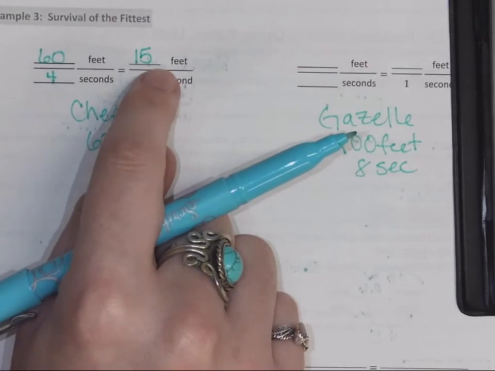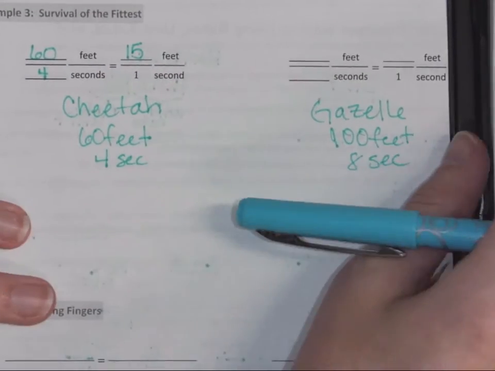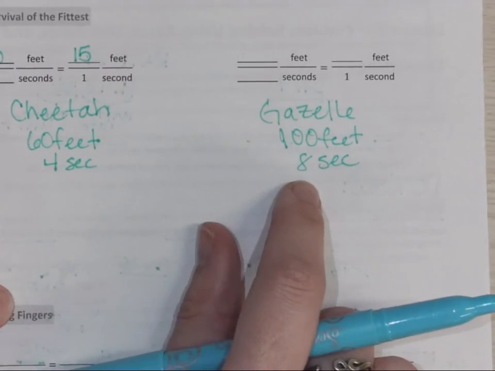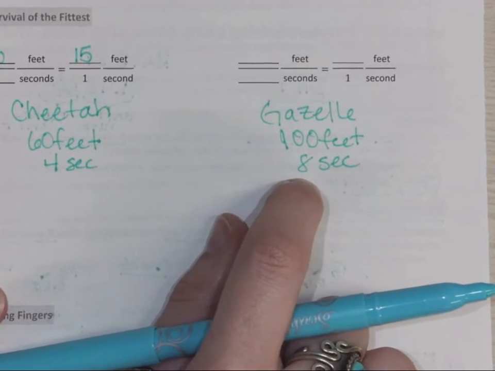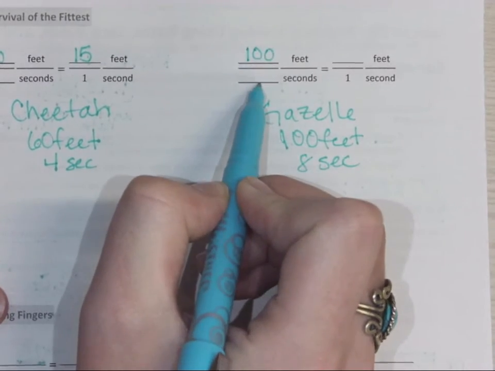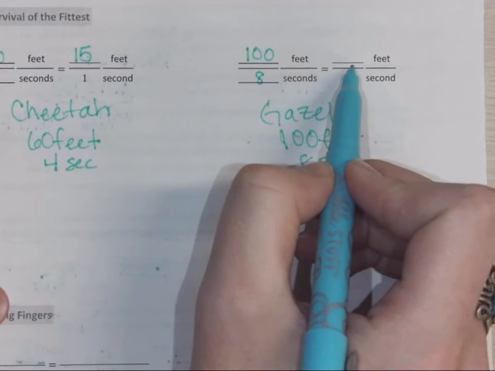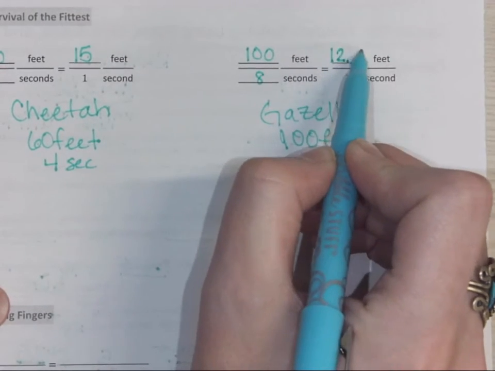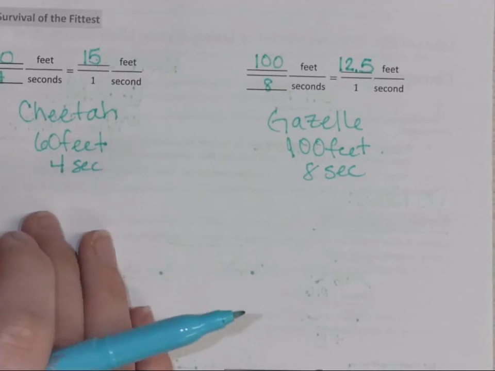So the cheetah goes 15 feet in 1 second. How about the gazelle? When I point to it, you tell me what goes there. What goes here? 100. What goes here? 8. What goes here? 12.5. Nice job. And I saw that most of you did complete that correctly.